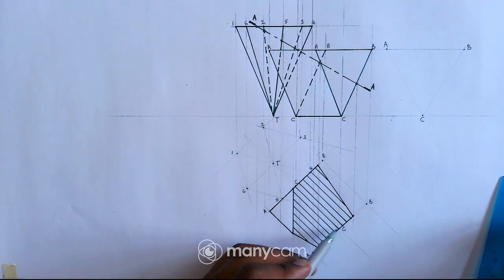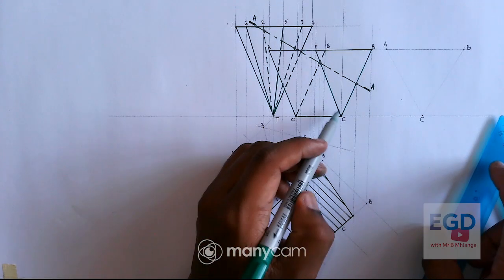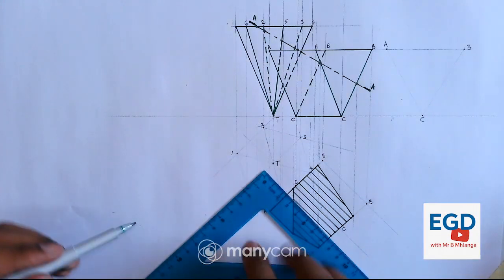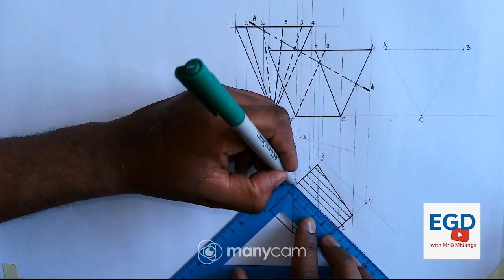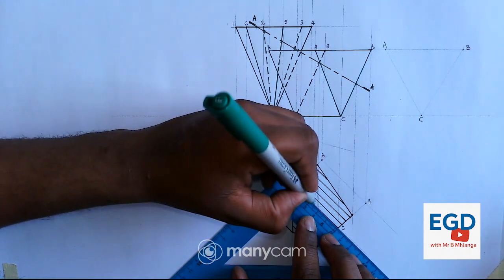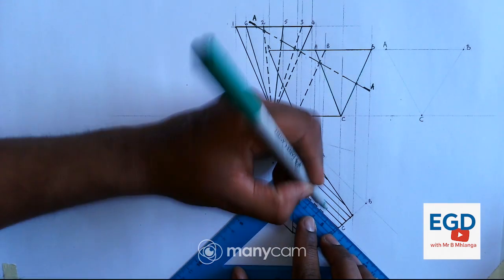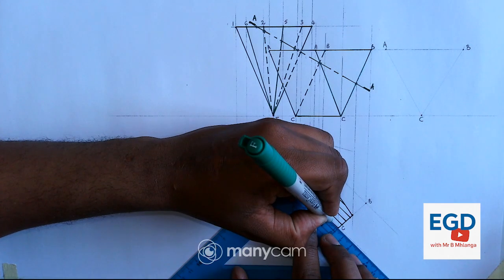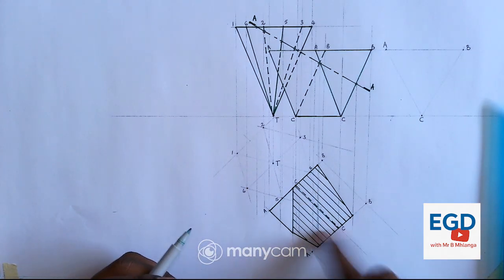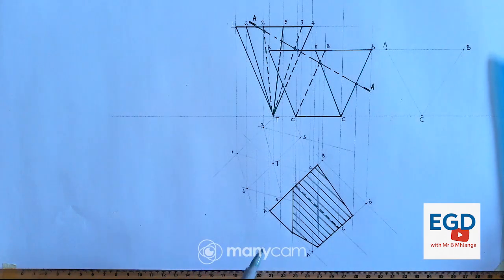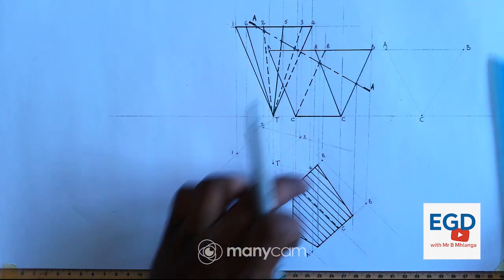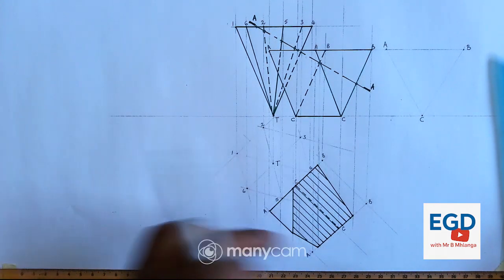Okay, so I can just draw the line CC, but that line from the top view is hidden, so I can just draw a hidden detail line there. I was supposed to hatch in the opposite direction, because now the hidden detail line is aligned with the hatching lines, but that's fine. So let's see, we have that. So okay, the sectional top view of the prism is complete.